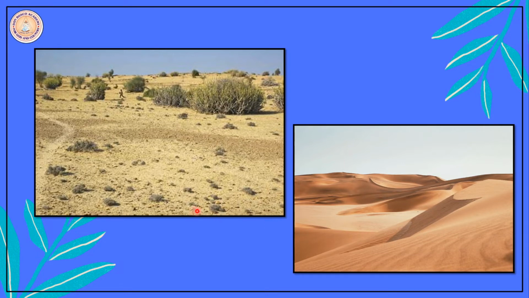In the arid area, due to very low rainfall, there is rapid evaporation, which makes the land very dry. There is no moisture binding the soil. So the dry and loose particles of the soil can be easily carried away by wind.